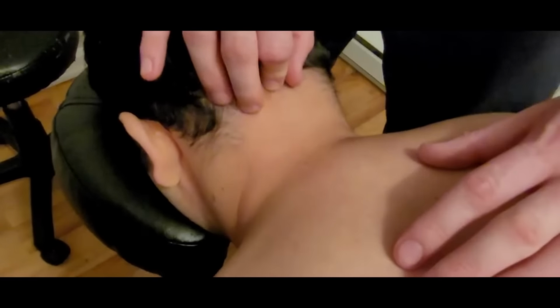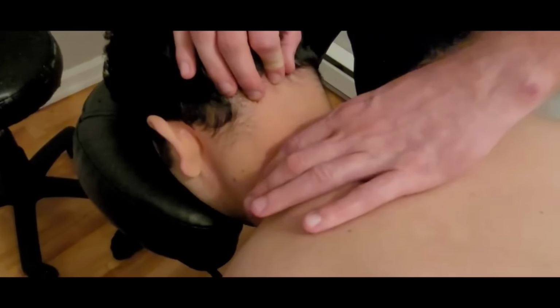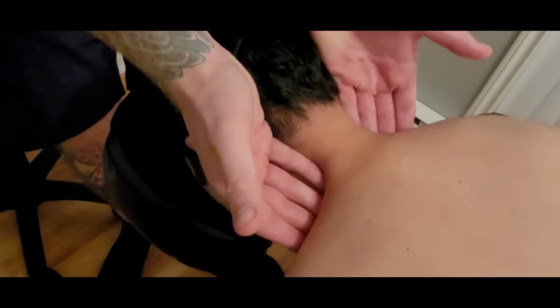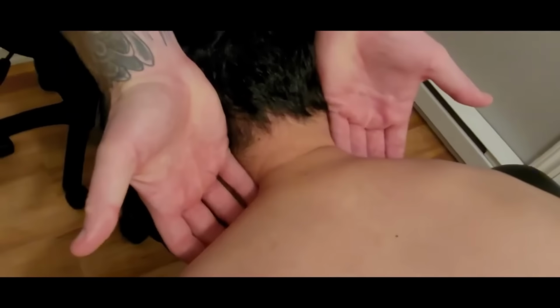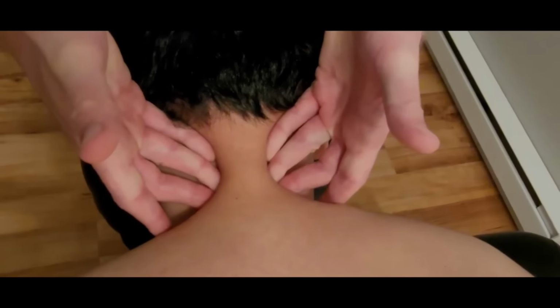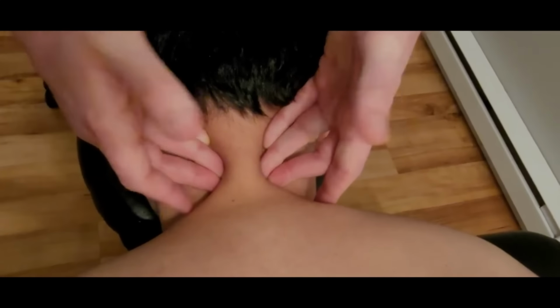Now trapezius often gets a little too much credit in the back of the neck. So what I'm going to do is show you a bilateral. I'm going to cut both sides here. And as I fold my fingers in, this is about the width of trapezius into the back of the neck.